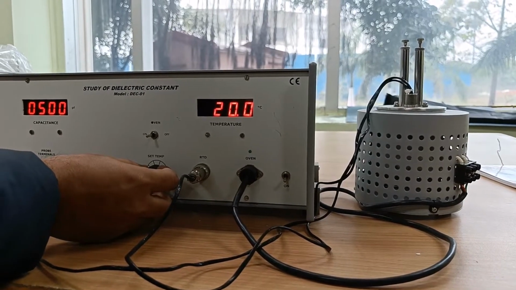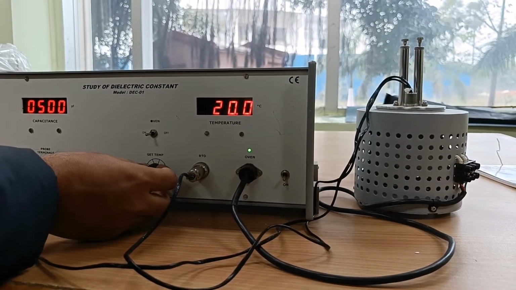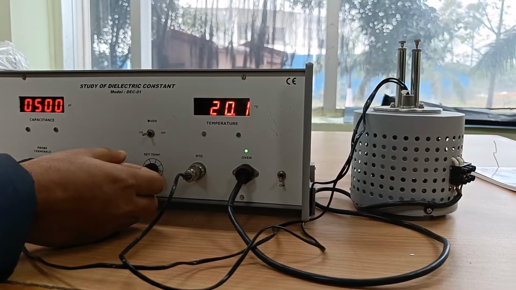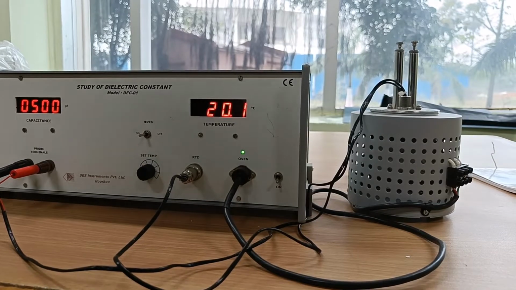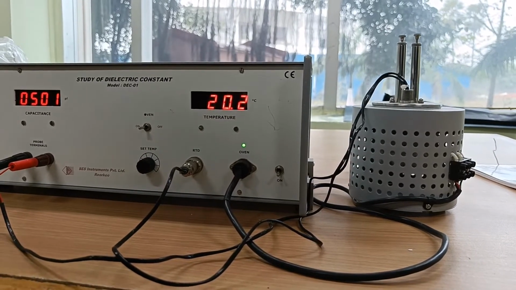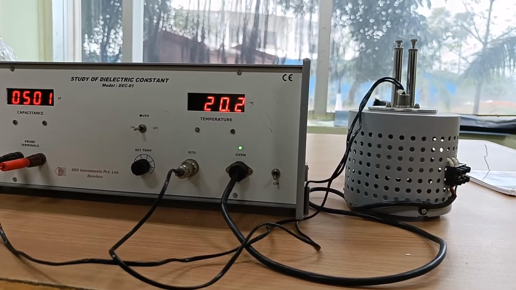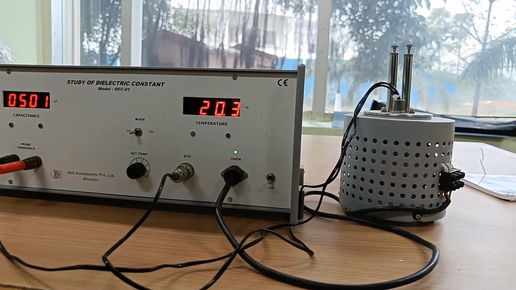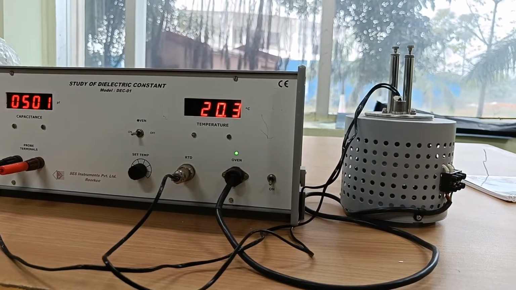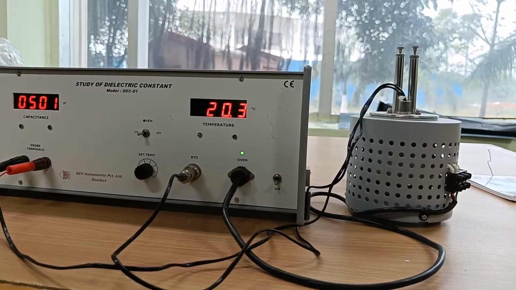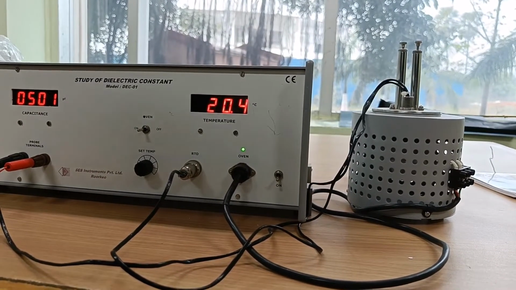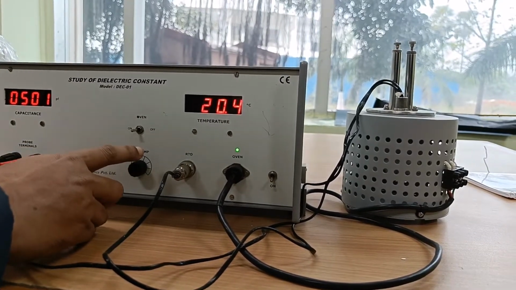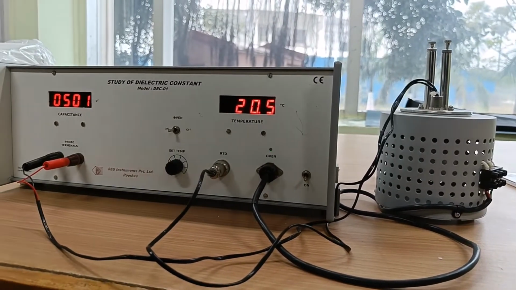We are increasing a little bit. Now the temperature has risen to 20.1 and the capacitance is 501 picofarad. So we have to control by the set temperature, and the corresponding capacitance has to be measured.